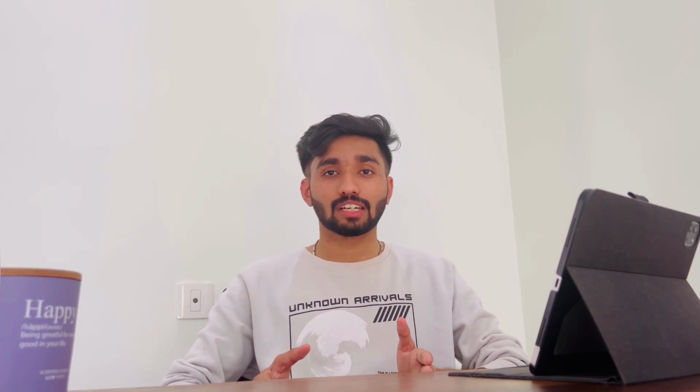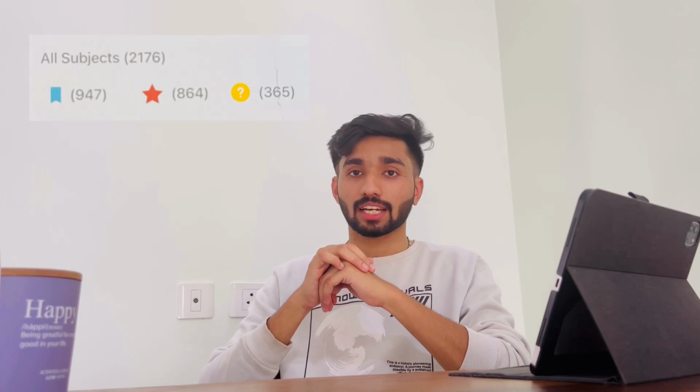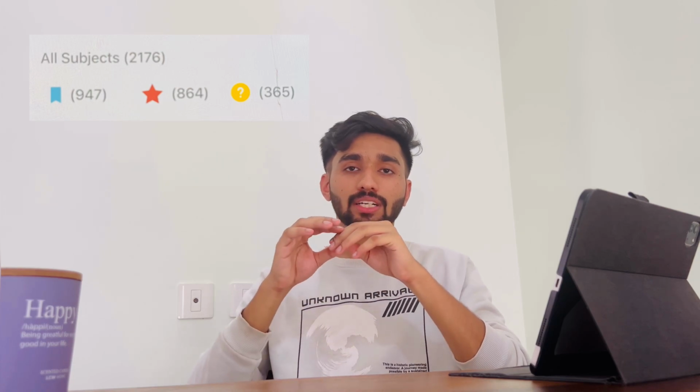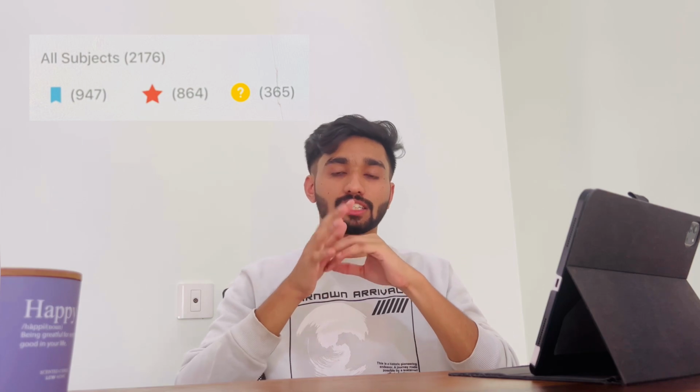Now, while doing these question banks, it is also important that we revise these questions later, like 2 to 3 days before our exam. For that, the method I devised is that in Marrow they provide us with bookmarks. There are mainly 3 bookmarks which they provide us. One is the blue one, which is the normal one. The second is the question mark yellow one, and the third is the red star one.